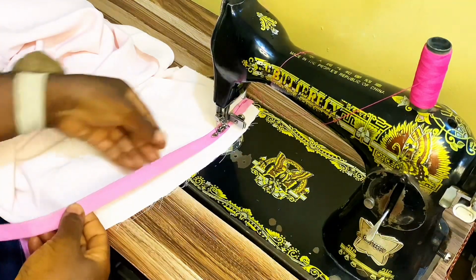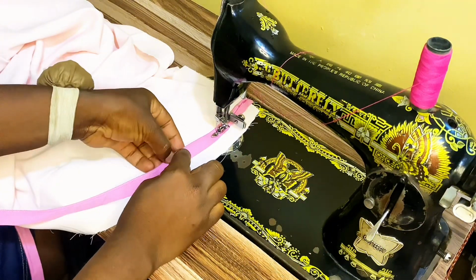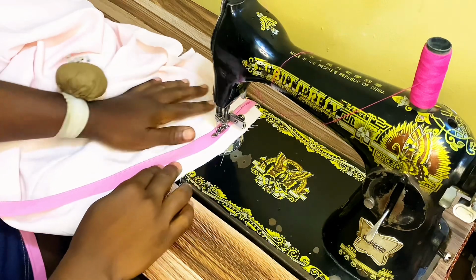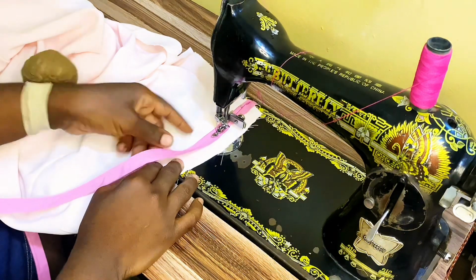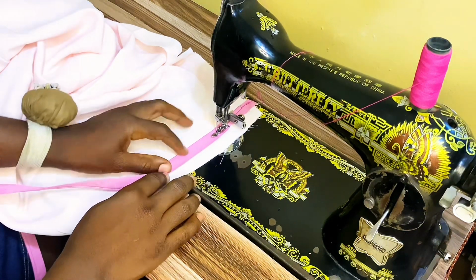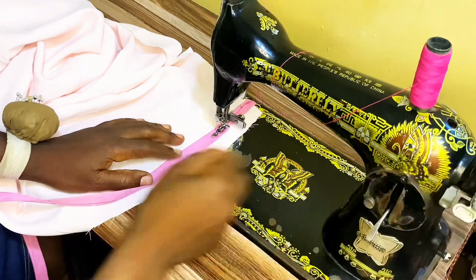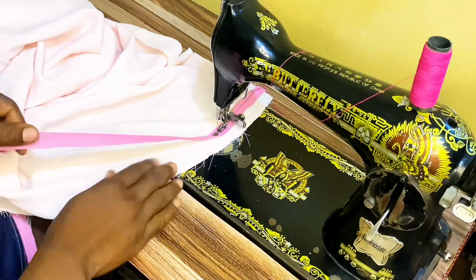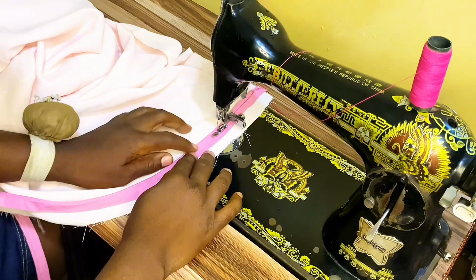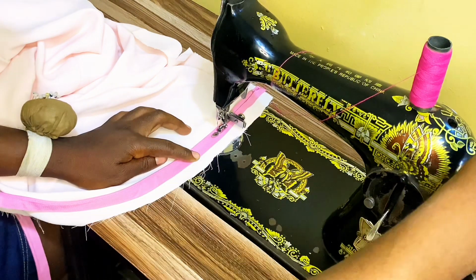As I sew, I'm going to stitch very close to the zipper teeth, because the end result ought to only display the zipper teeth without the other parts of the zip. It's the reason why I use this zipper foot.